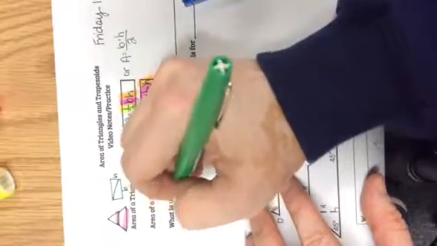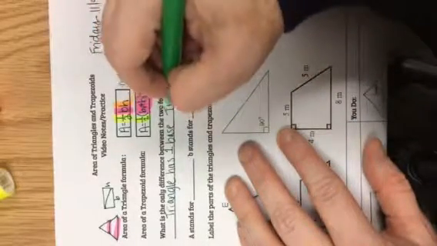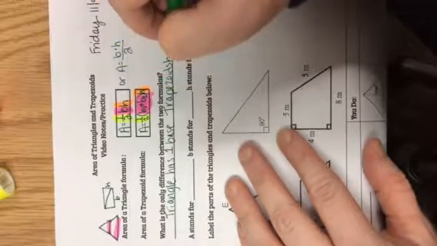So let's fill in the only difference between these 2 formulas. The triangle has 1 base, and the trapezoid has 2 bases. Trapezoids have 2 bases. And those bases are located on the top and the bottom, in case you want to write that, top and bottom.